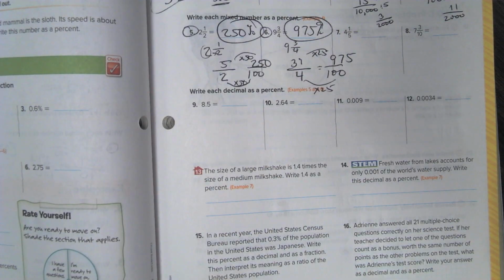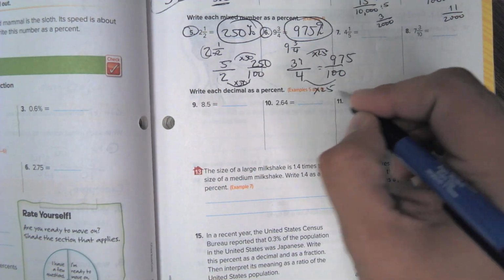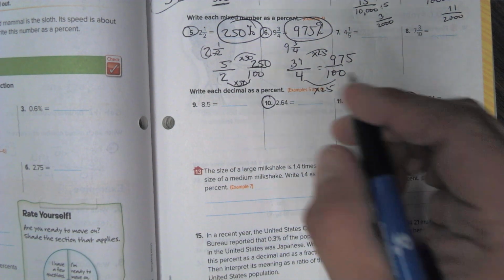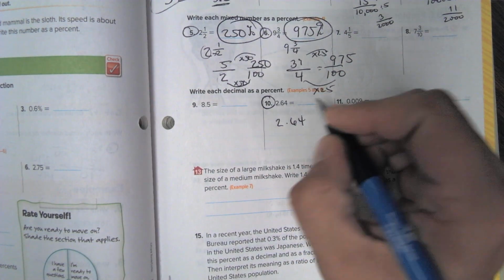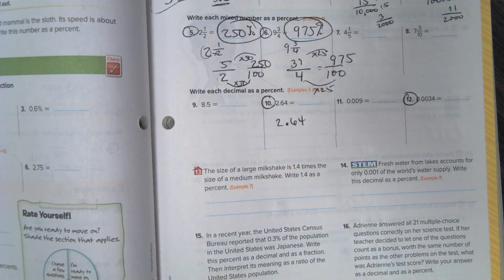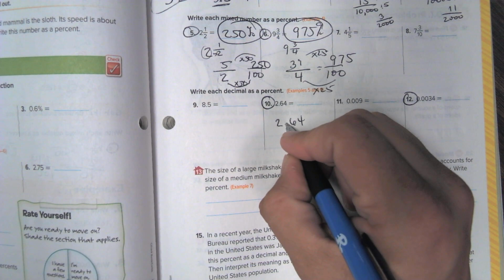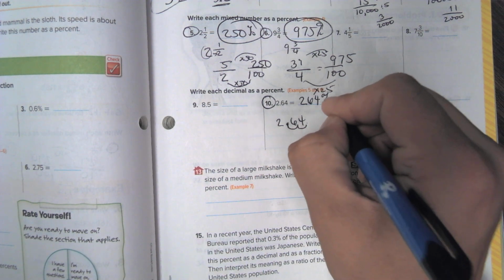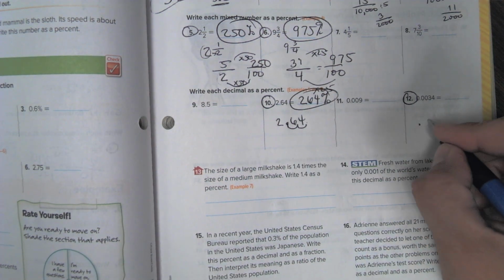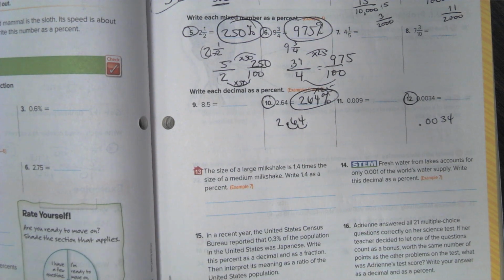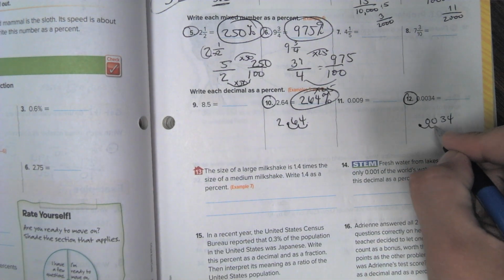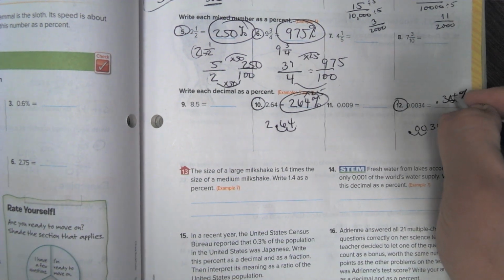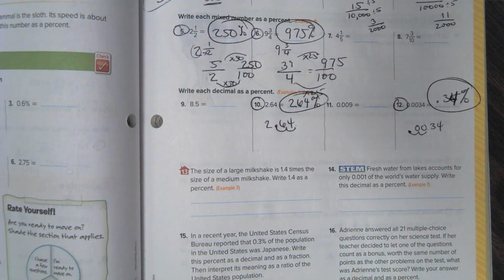Okay, let's do a couple more just like that. We'll do number 10 and number 12 on page 121. So 2 and 64 hundredths. Since this is a decimal and we're making it a percent, we have to multiply by 100, so we move the decimal to the right twice. So that would be 264%. Okay, this one, 0.0034, 34 ten-thousandths. We're going to move this to the right twice. 1, 2. 34 hundredths of a, I don't know why I put 5, sorry guys. 0.34%.